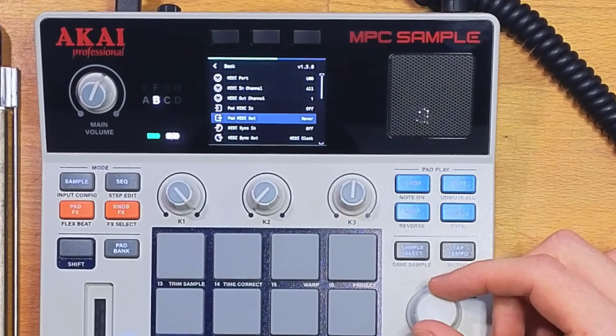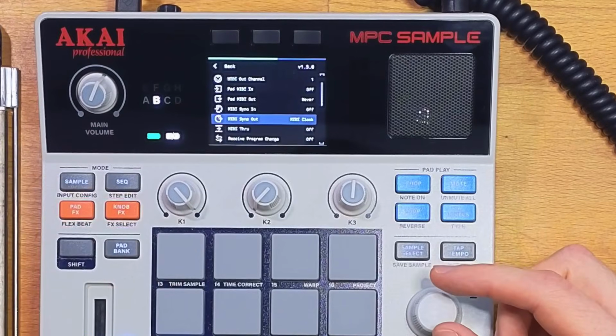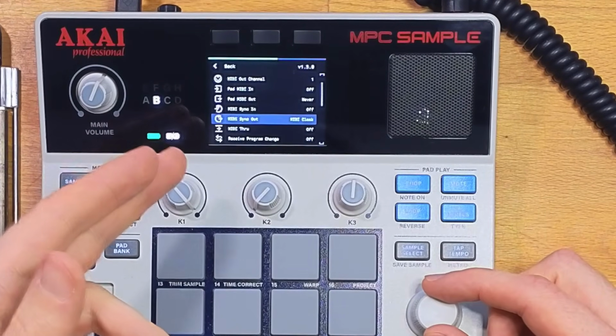Then we scroll down, pad MIDI out should be set to never, because we don't want the MIDI notes that we record for our drums or samples to trigger our synths as well. And also, MIDI sync out should be set to MIDI clock, MIDI sync in should be off.